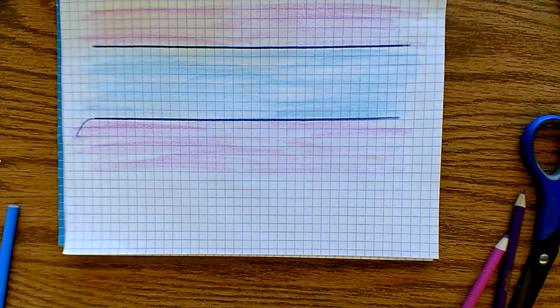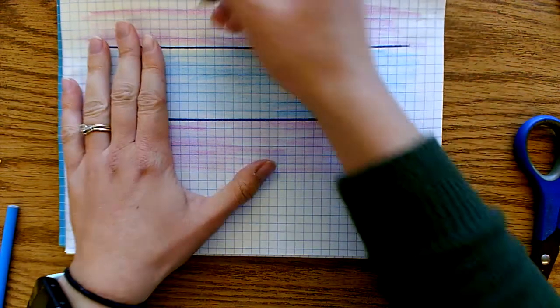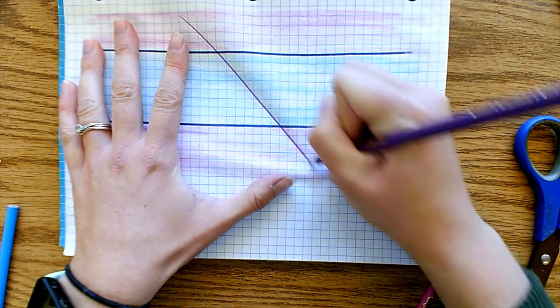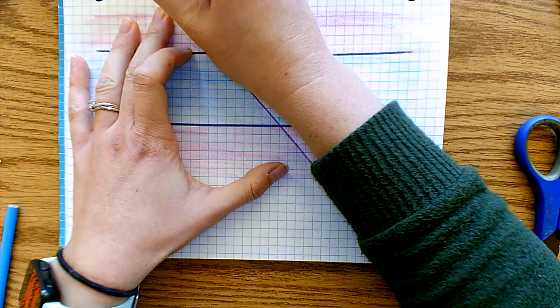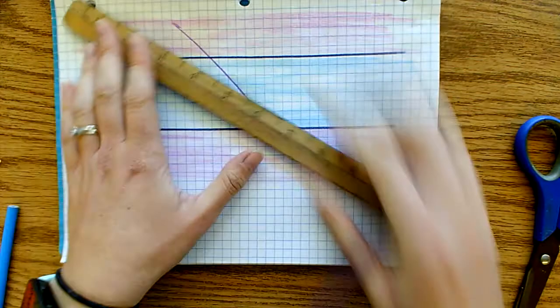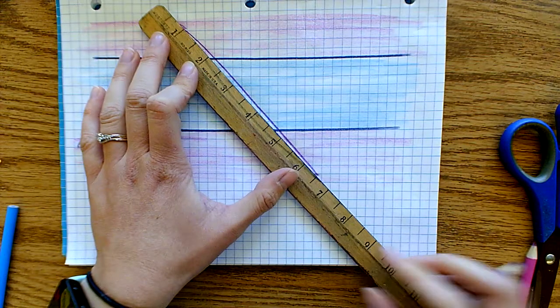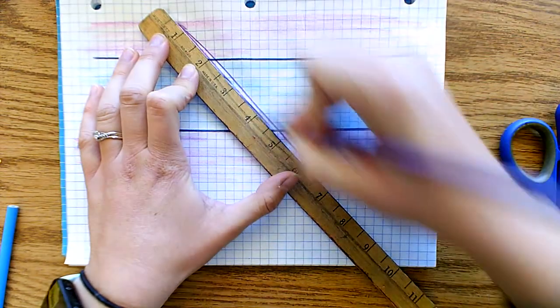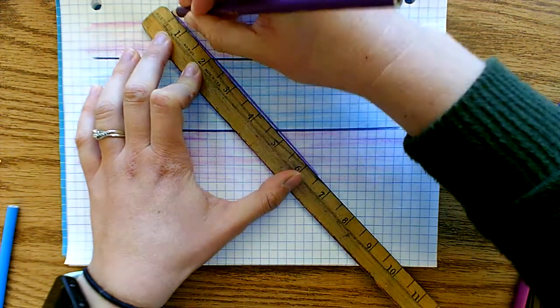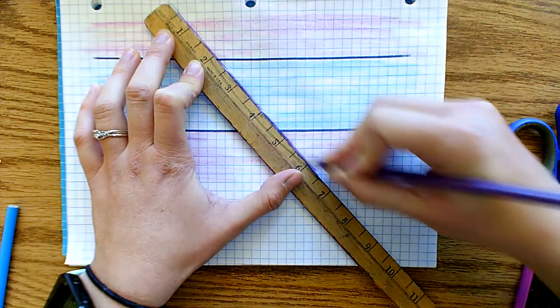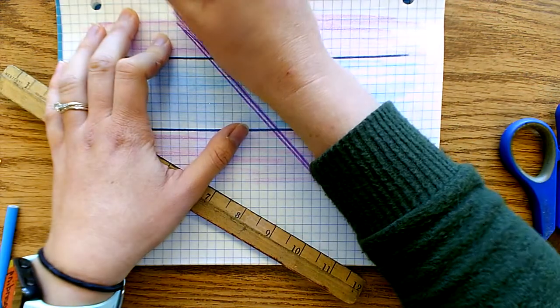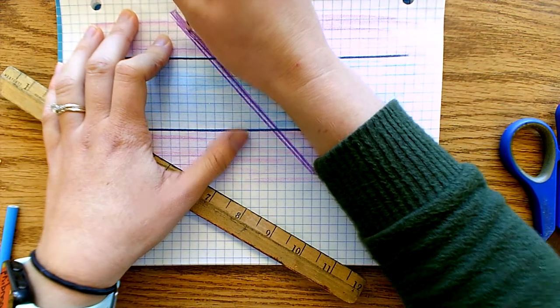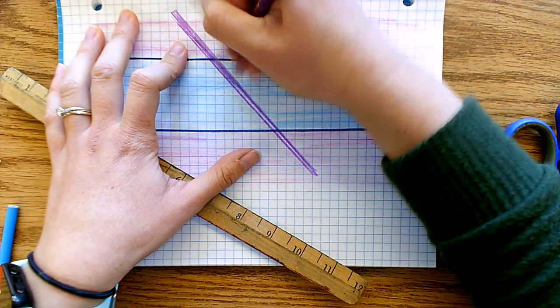I want to draw my transversal here with a thick purple line. Let me get a ruler so it's a nice straight line. I can fix that, make it a nice chunky line, so it's very clear to see where my transversal is.